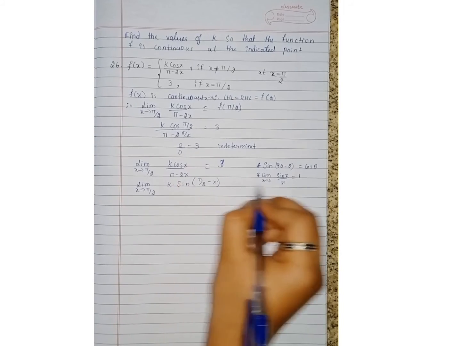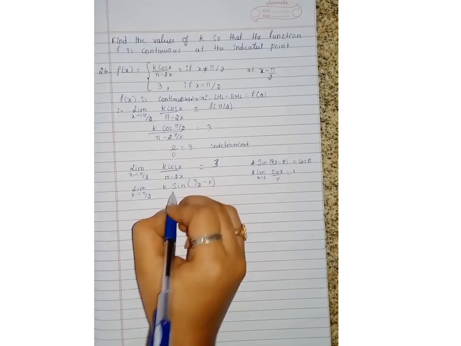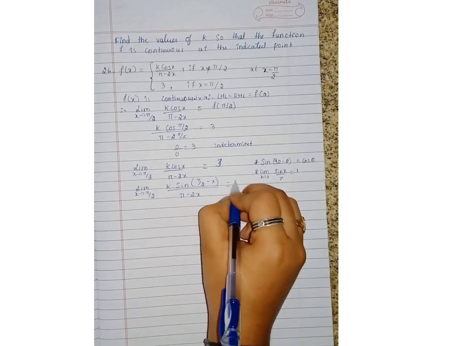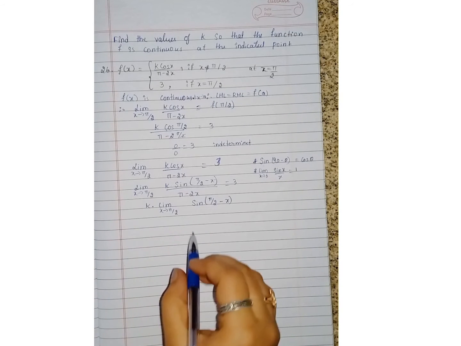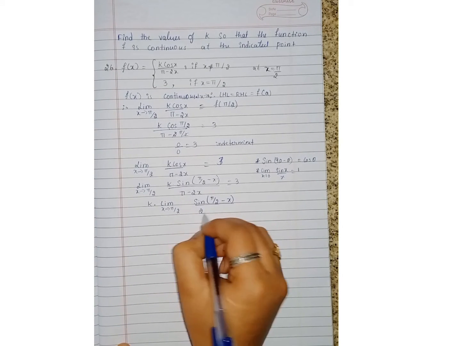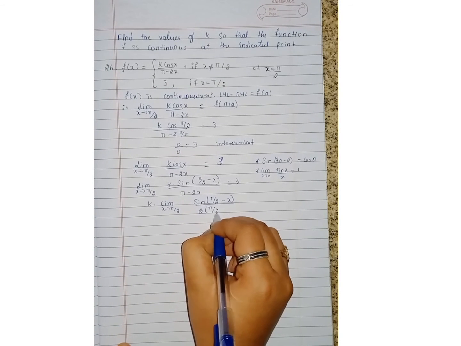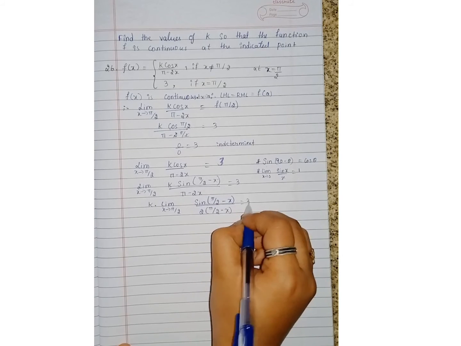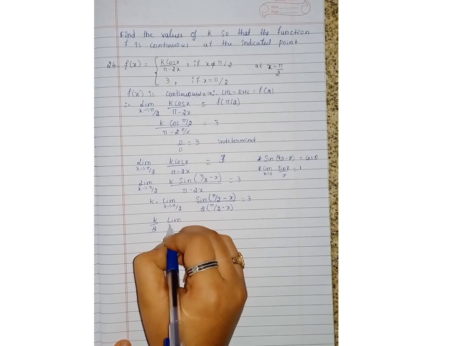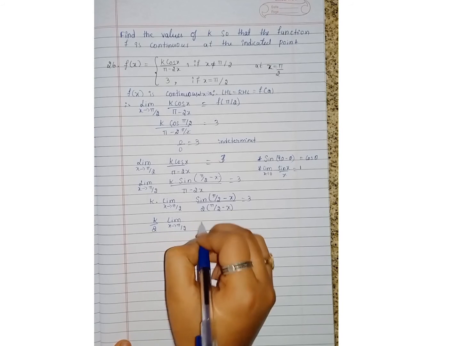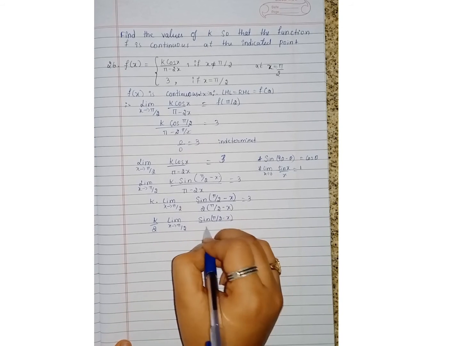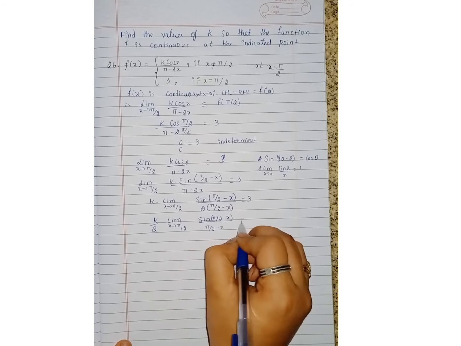Theta is x here and 90 can be written as pi by 2, divided by pi minus 2x. K is a constant, so we take it out. Limit x tending to pi by 2, and in the denominator we'll take out 2 common. The remainder will be pi by 2 minus x, right? And 2 is also a constant, we'll take it out. So k by 2 limit x tending to pi by 2 of sine of pi by 2 minus x divided by pi by 2 minus x is equal to 3.